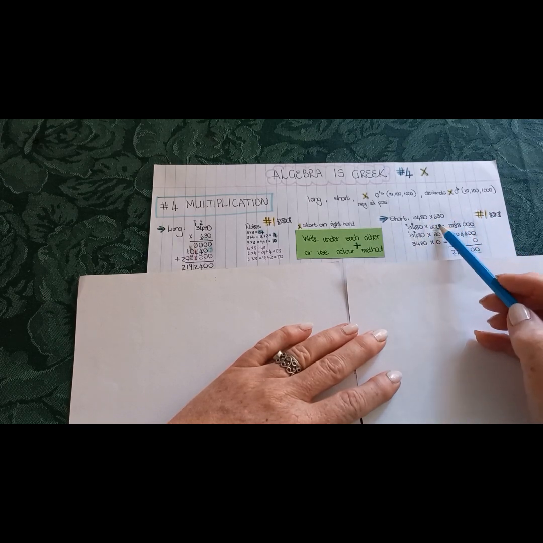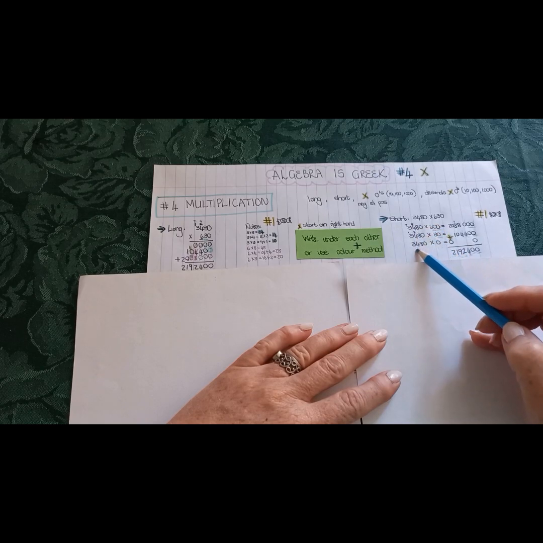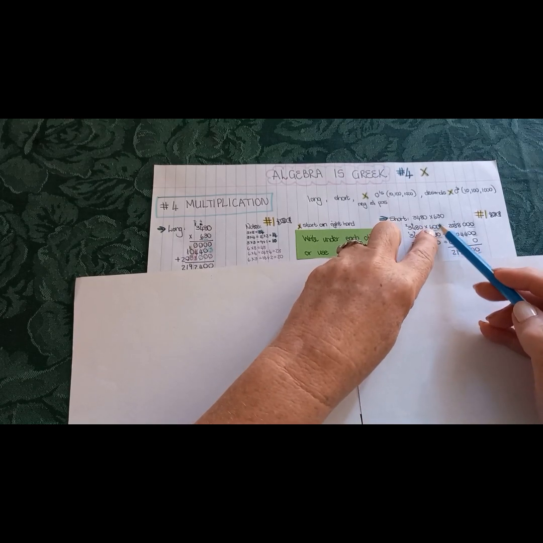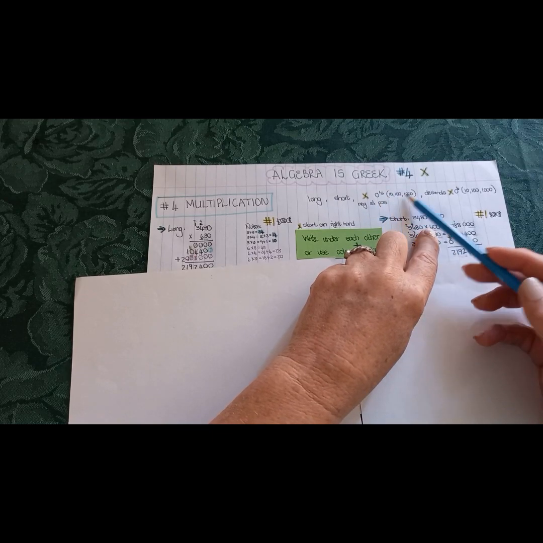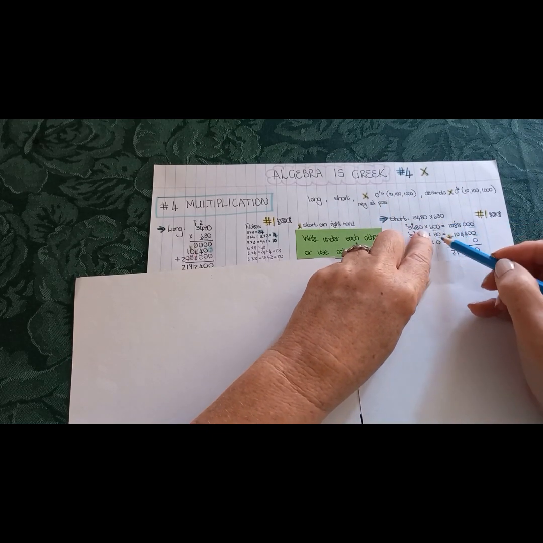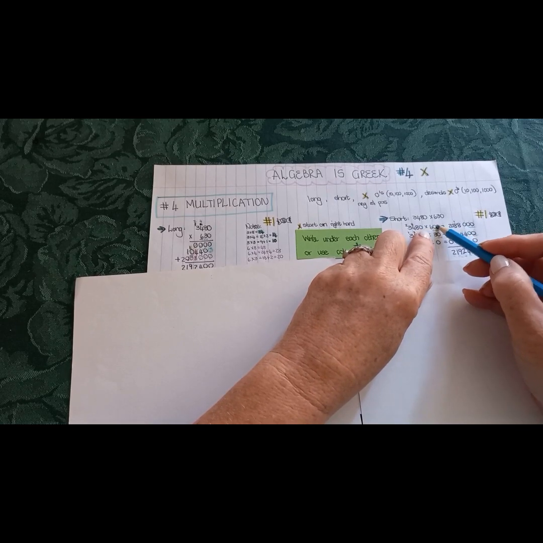So, 0 times 0 is 0. So what do you see? When you're multiplying, remember I said we're going to look at multiplication with zeros. You actually count the zeros. 1, 2, 3.